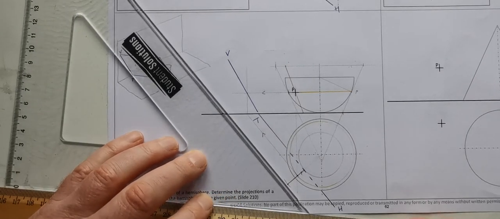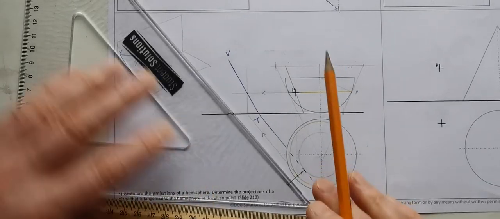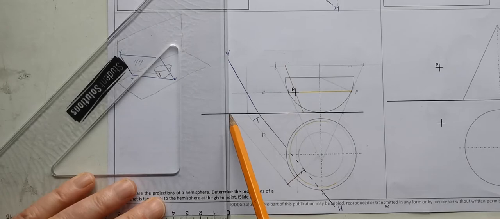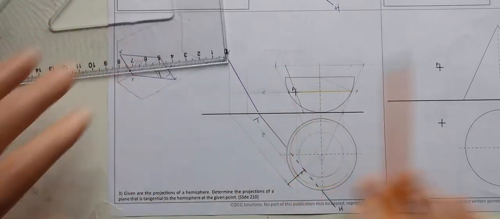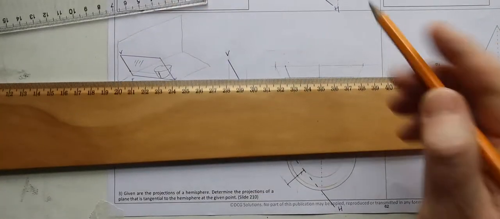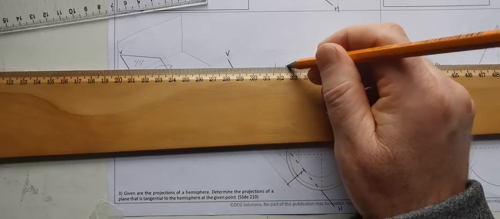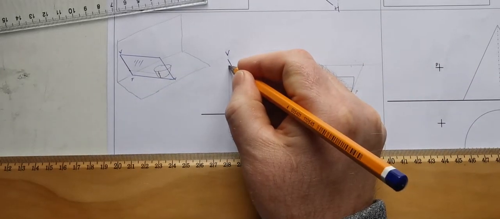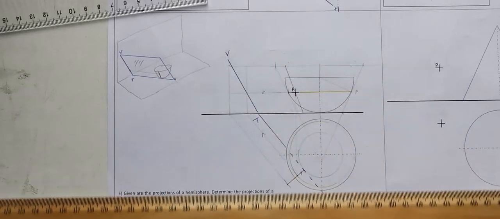Okay, so if I brought that in parallel to the trace, bring it up, and take the height across from here, you will find that it's actually out here.